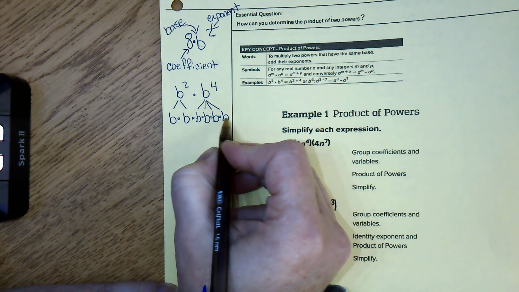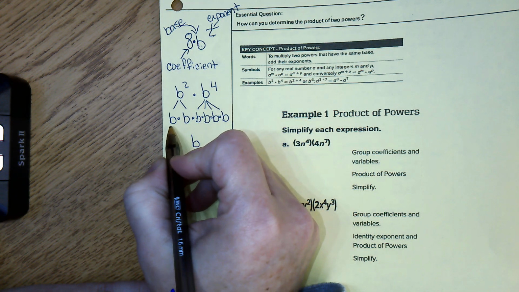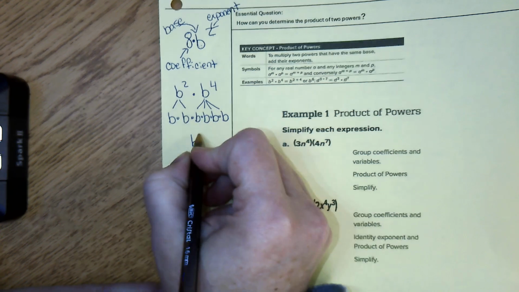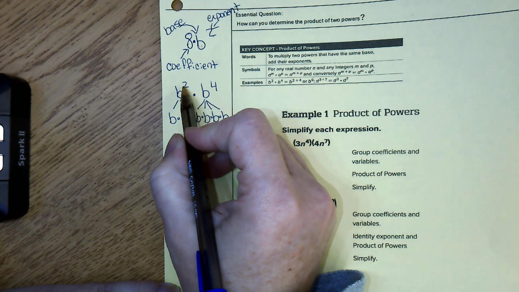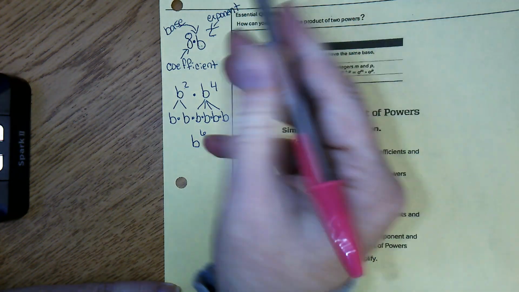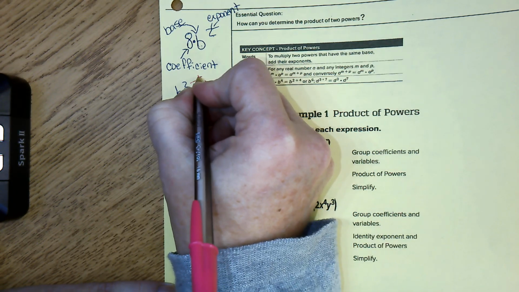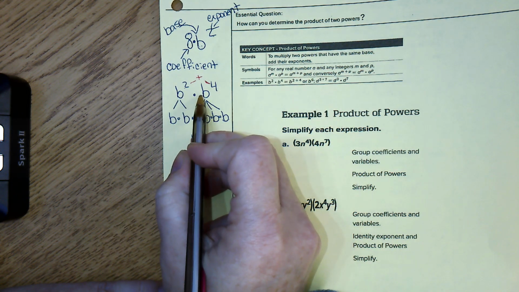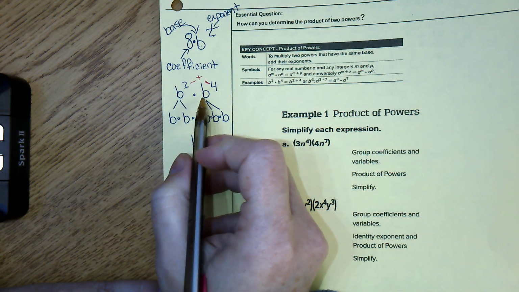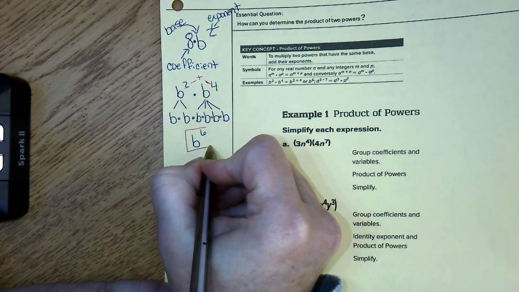So we keep our base, which is b, and how many times is b multiplied by itself? We got 1, 2, 3, 4, 5, 6. Well, what do you do to 2 and 4 to get to 6? You add them together. So we add our exponents when we're dealing with products of powers, okay? So basically a base with an exponent times another base with an exponent would give me b to the 6th power.